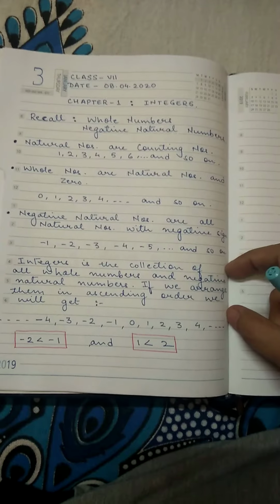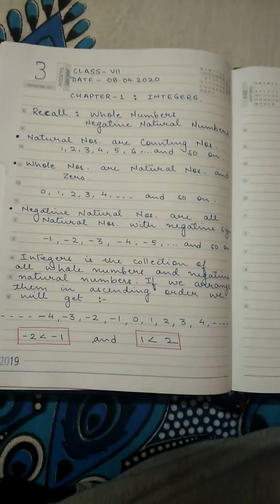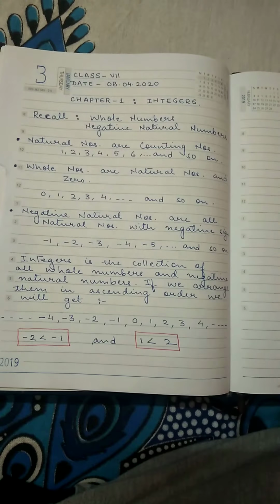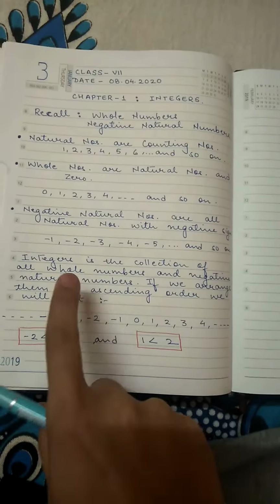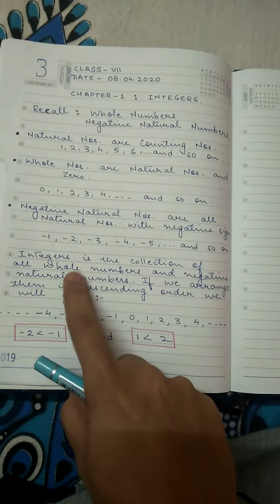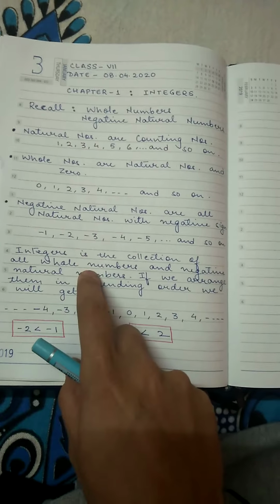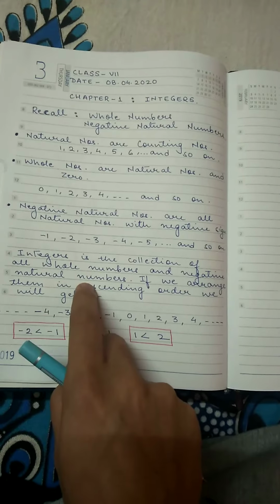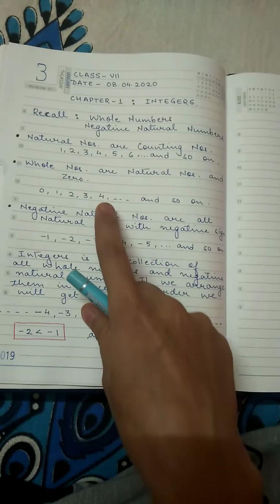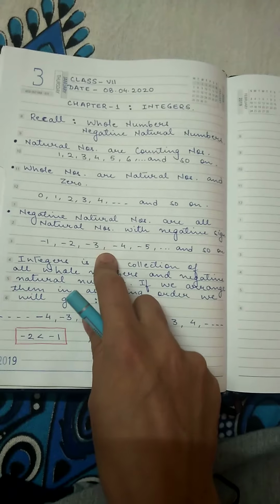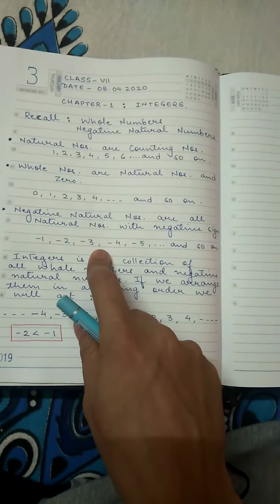Now let's move on to integers. Integers is the collection of whole numbers and negative natural numbers. So integers actually includes all the whole numbers and all the negative natural numbers. So the numbers here and the numbers over here, if you combine them, you get the set of integers.